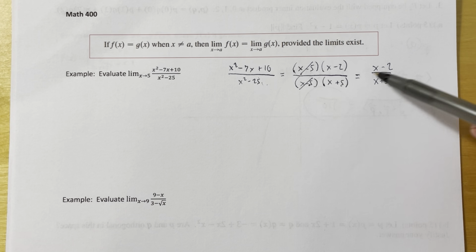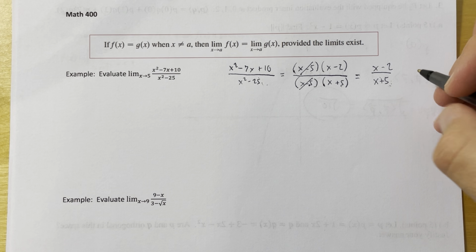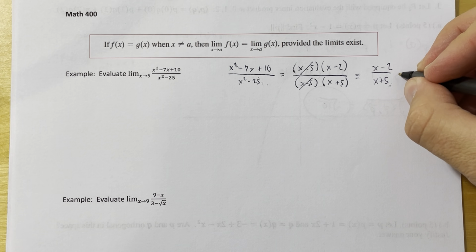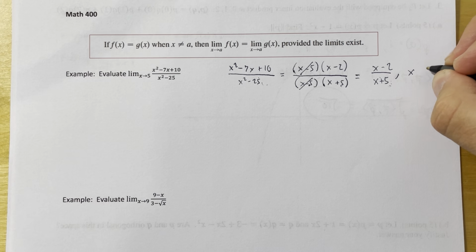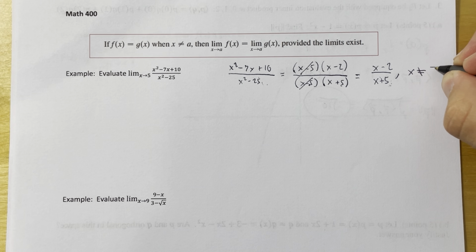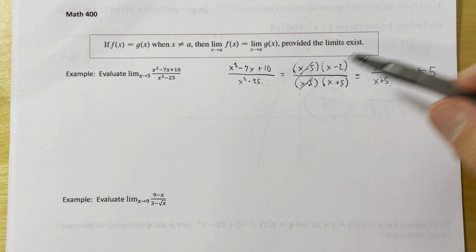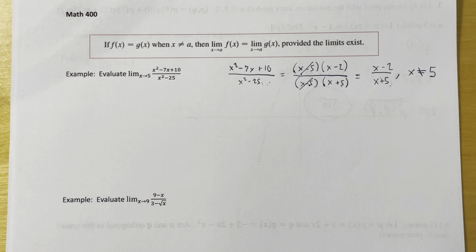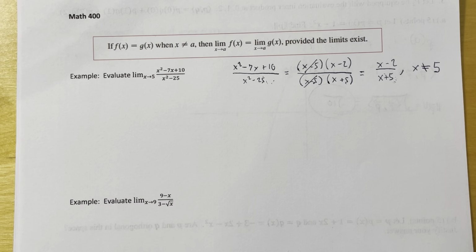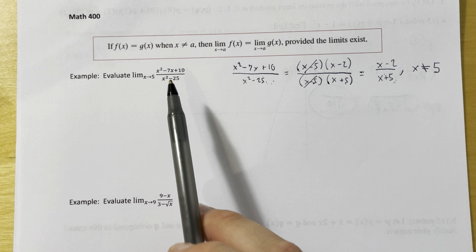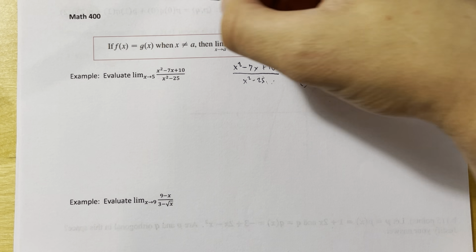So if these two things are supposed to be exactly equal, then they should give us the same number no matter what I plug in for x. But plugging in 5 is the one place where these two expressions will differ. You don't normally add this, but if you want these two expressions to be the same, you have to add the condition that this is equal to this as long as x is not equal to 5. But we are taking a limit as x approaches 5, and so here's basically what this means for us.